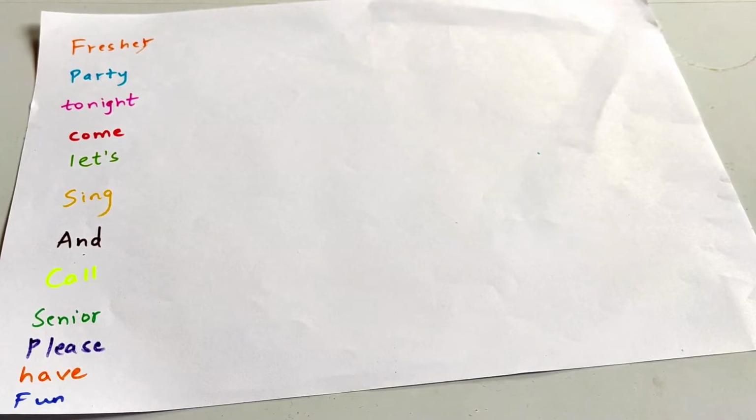Now let's learn the coagulation factors with the help of a very common mnemonic, and the mnemonic is: Fresher party tonight, come let's sing and call senior, please have fun. It's very simple. Fresher party tonight, come let's sing and call senior, please have fun.